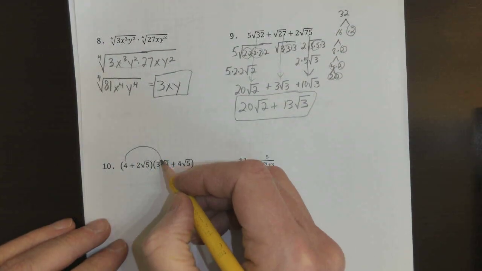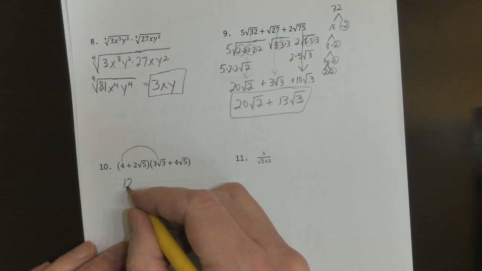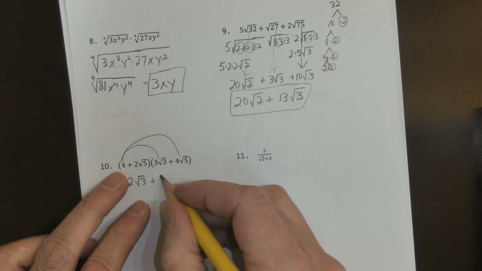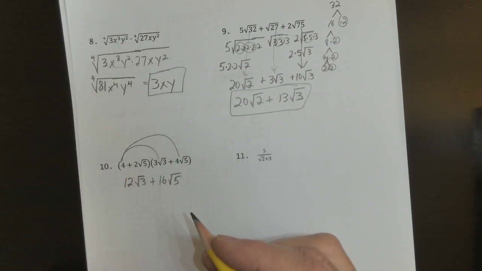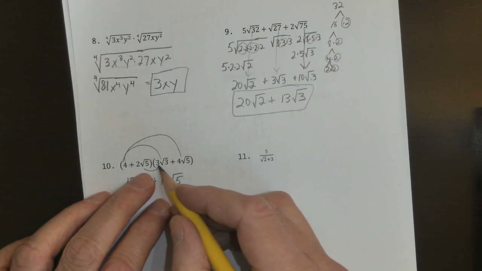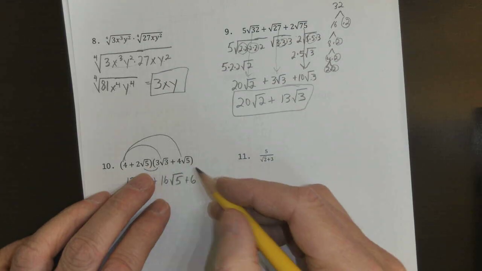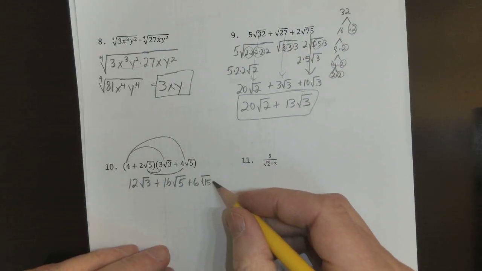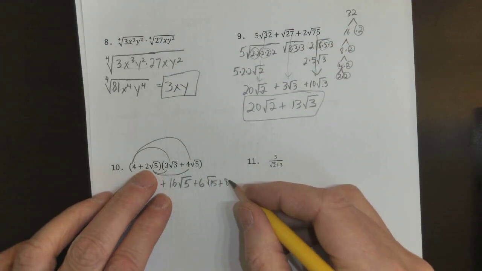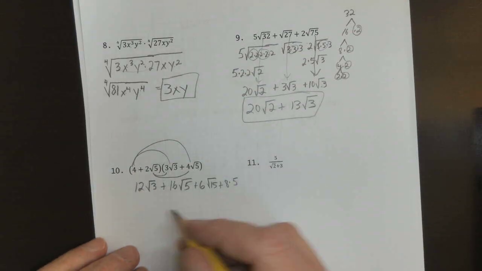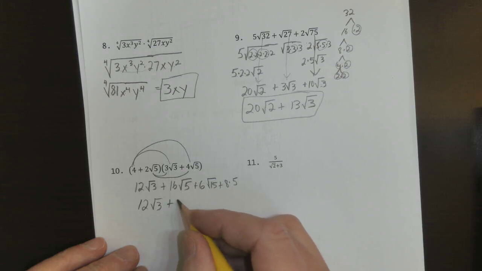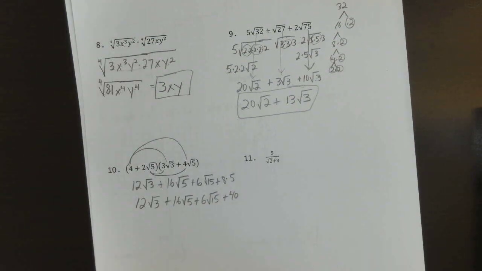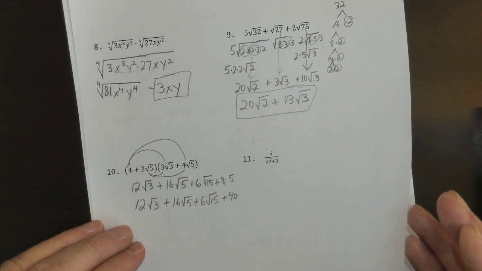Number 10. 4 times 3 radical 3. I'm foiling right now. That's 12 radical 3. 4 times 4 radical 5. That is 16. 4 times 4 is 16. Radical 5. Inside, the 2 times 3 is 6. The square root of 5 times square root of 3 is square root of 15. And then last, that's 2 times 4, which is 8. Square root of 5 times square root of 5 is 5. So we have 12 radical 3 plus 16 radical 5 plus 6 radical 15. 8 times 5 is 40. Okay.